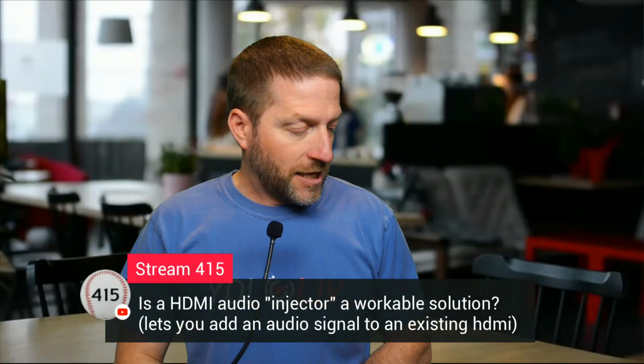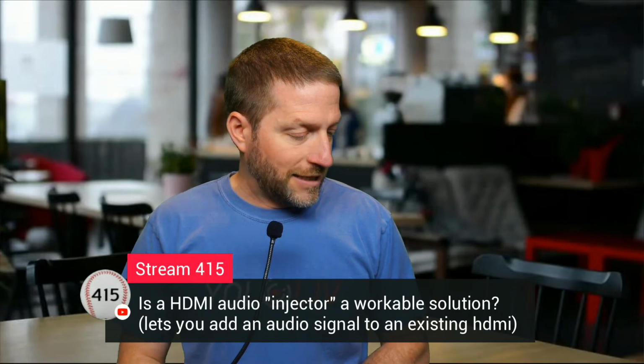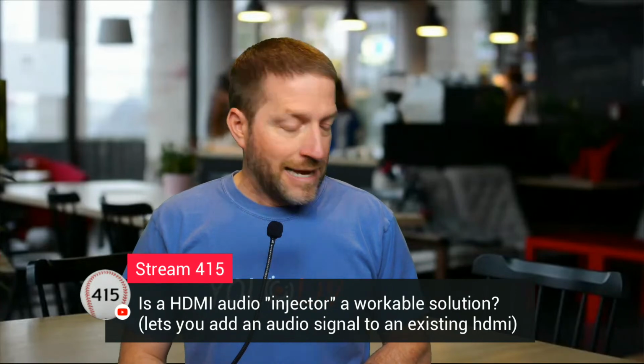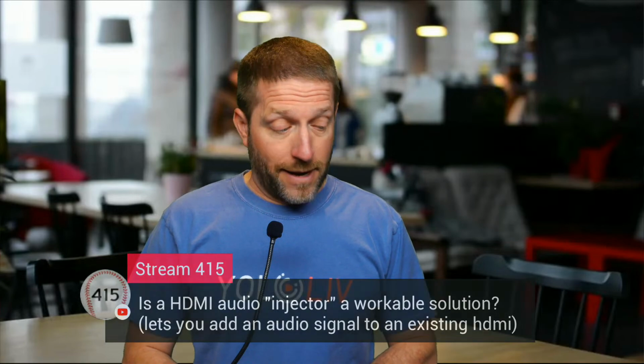Is an HDMI audio injector a workable solution? It lets you add an audio signal to an existing HDMI. Yes, it is. Absolutely, because technically that's what I'm doing here.